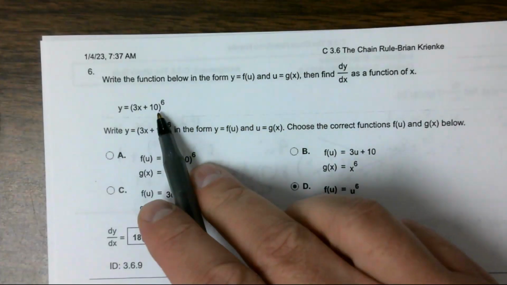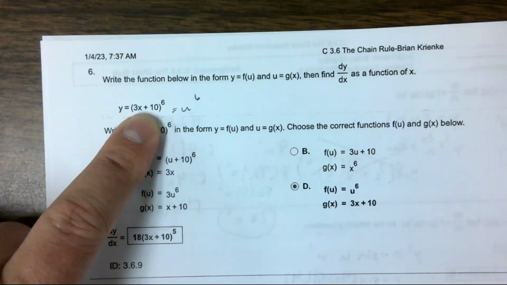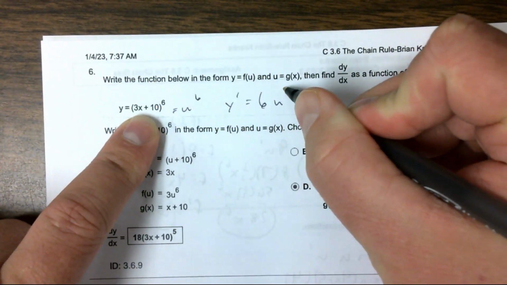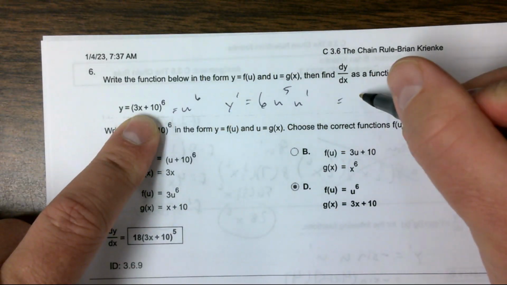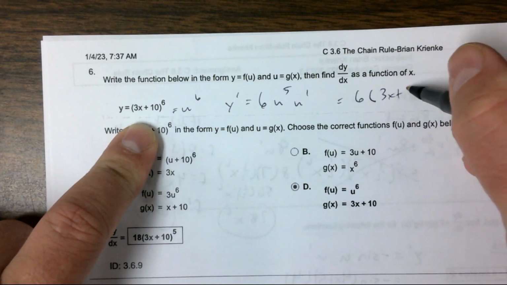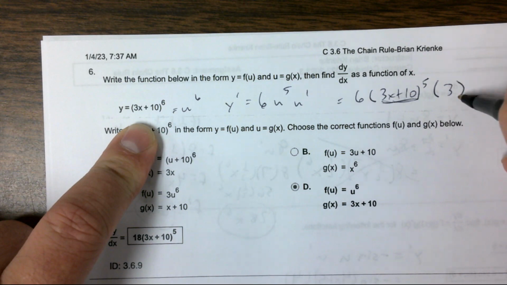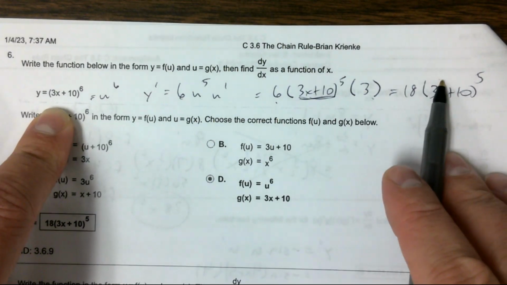And so, using the u notation, this would be u to the 6th. And so y prime would be 6u to the 5th times u prime. So that's 6 times 3x plus 10 to the 5th power, times the derivative of the inside, which is 3. So then you do 6 times 3 is 18, and then 3x plus 10 to the 5th. So that'd be what we were looking for if you did it like normal, which is this part.